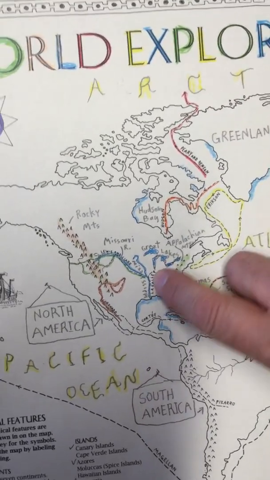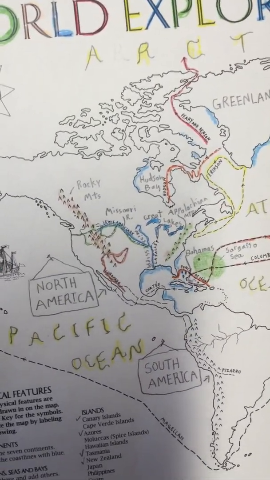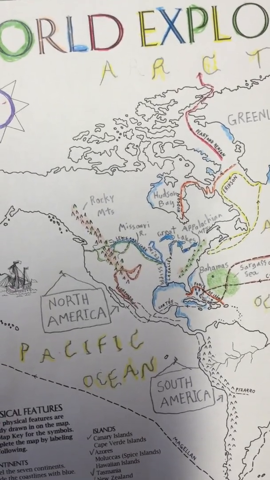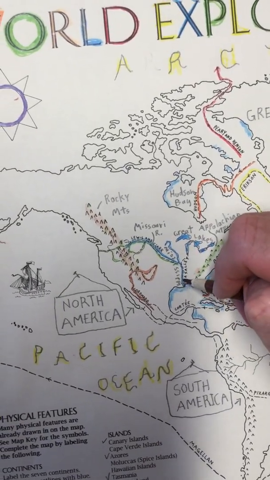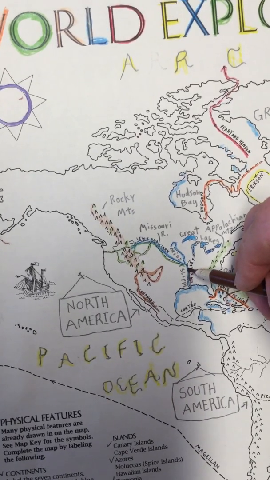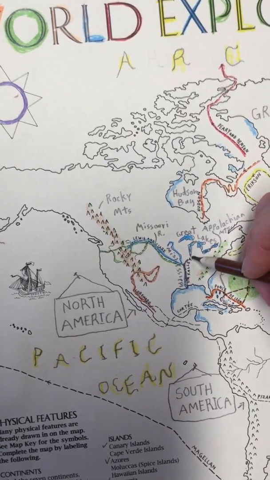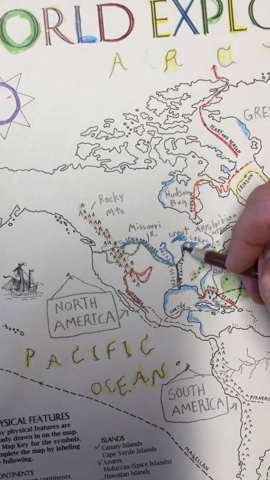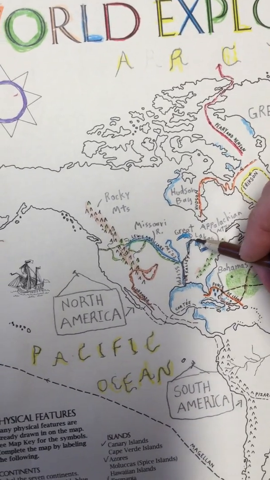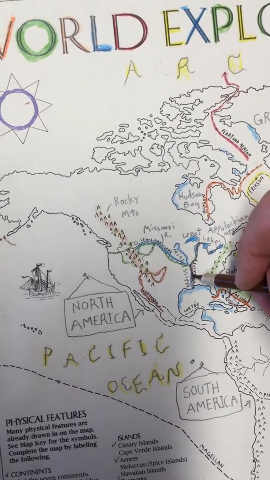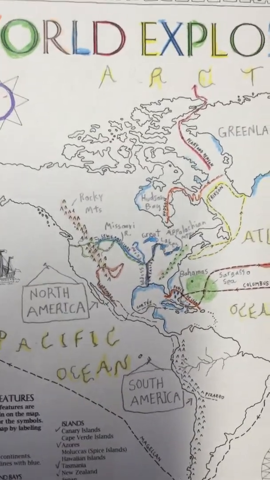Oh, and LaSalle. There's another one in there we should put. Maybe a brown for LaSalle. That went right along the Mississippi up toward the Great Lakes. All right, so these are some of the more famous explorers' routes.